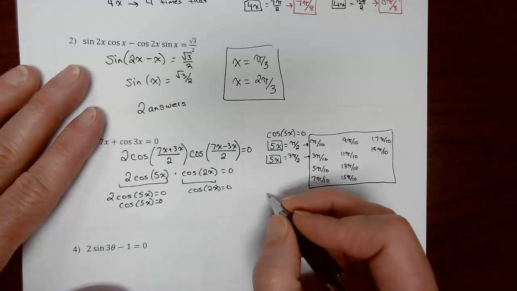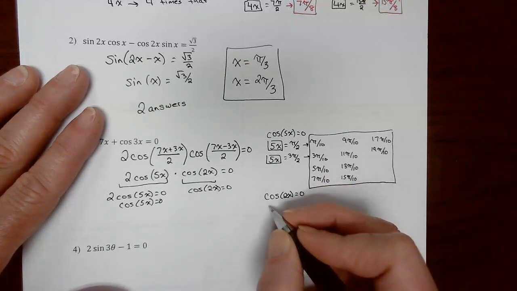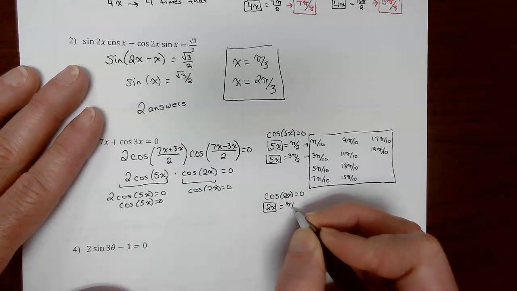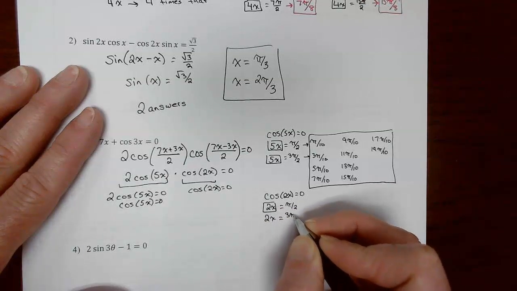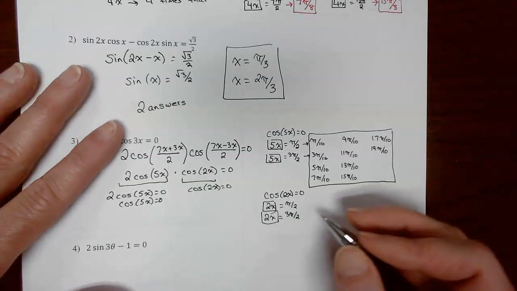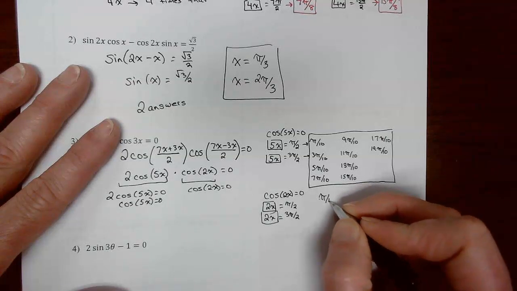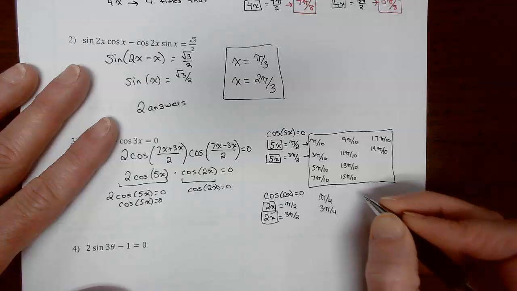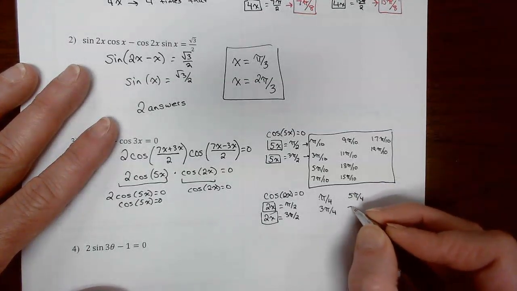Now let's try the one with the cosine of 2x. Well, let's see, 2x equals pi over 2, or 2x equals 3 pi over 2. If I take the first one and divide by 2, I'm going to get pi over 4 as one of my solutions. The next one would be 3 pi over 4, 5 pi over 4, and 7 pi over 4.